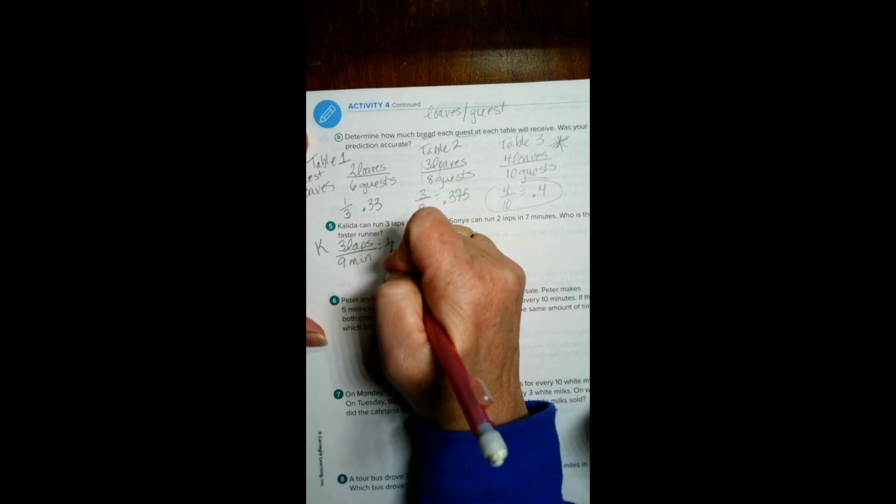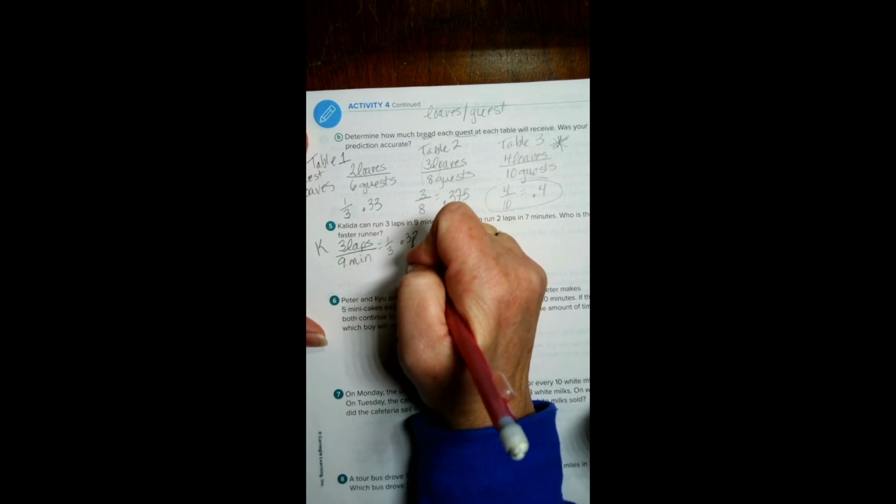Okay, Kalita can run 3 laps in 9 minutes. Sonia can run 2 laps in 7 minutes. Who is the fastest runner? So 3 laps in 9 minutes. So that means this one also reduces to 1/3. So we know she can do 0.33 laps per 1 minute. So in 1 minute, she doesn't make it quite all the way around a track. It's about 1/3 of the way.